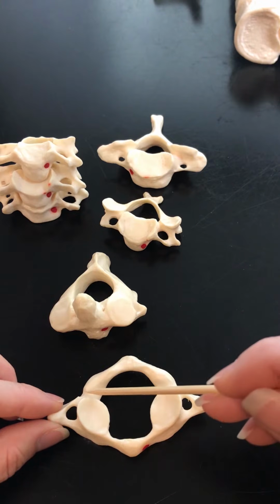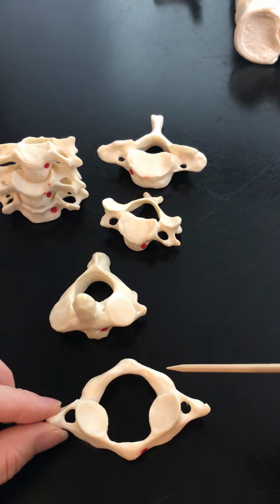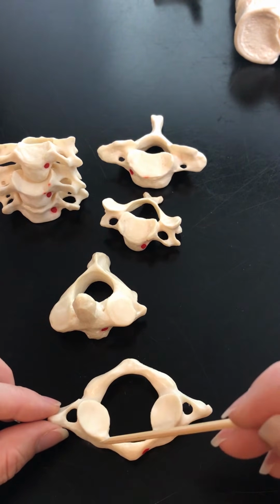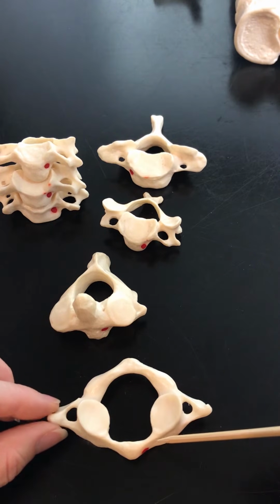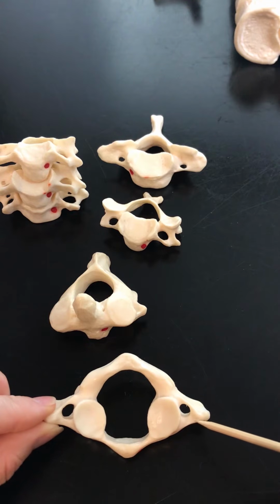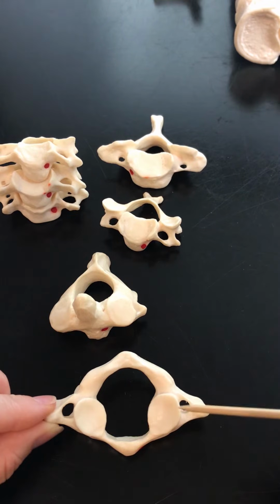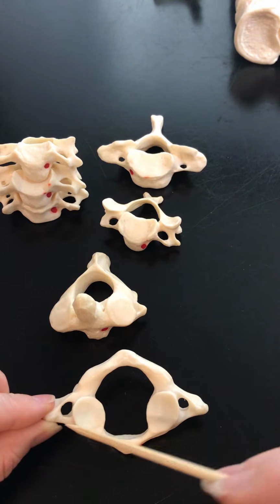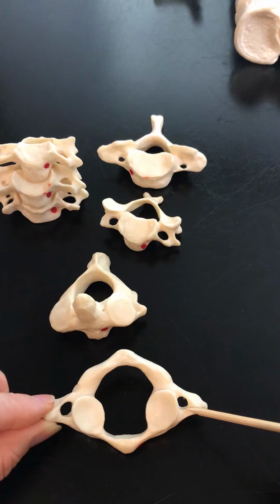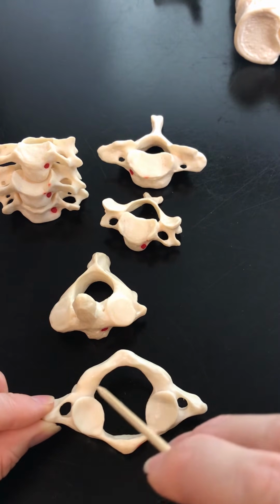So this is your posterior arch. This is your anterior arch. The other thing that you might notice about this is that the transverse processes have holes. These are called transverse foramina. Foramina is plural for foramen. And it has a very large vertebral foramen.